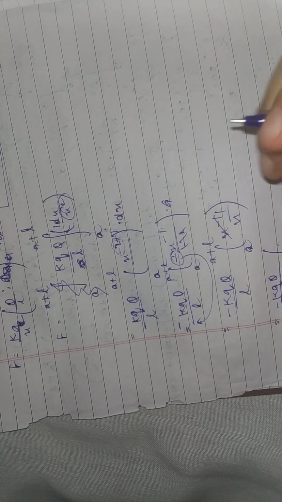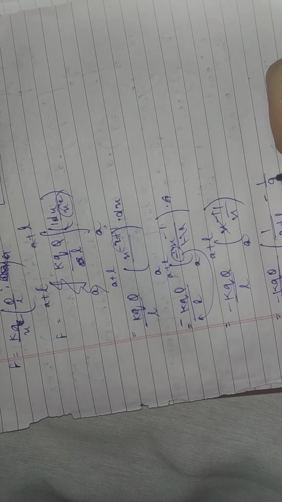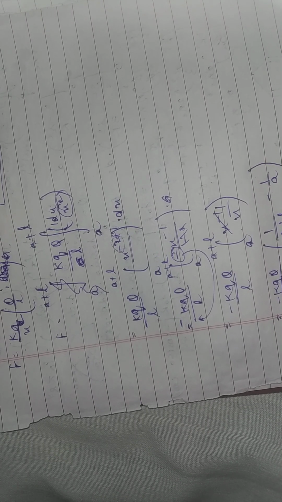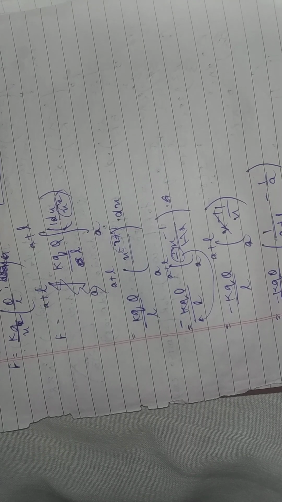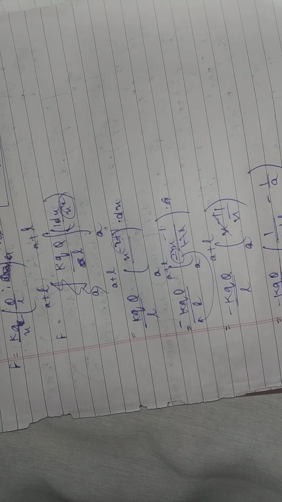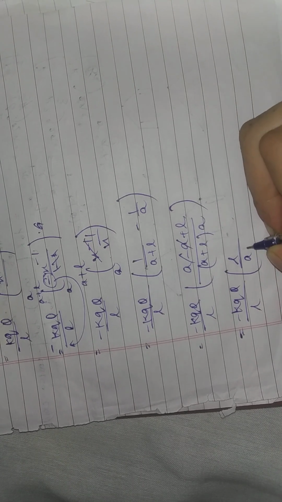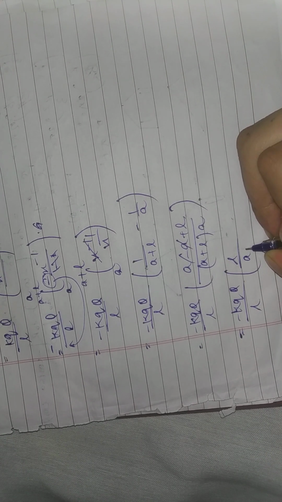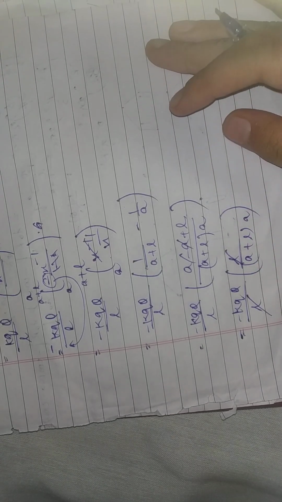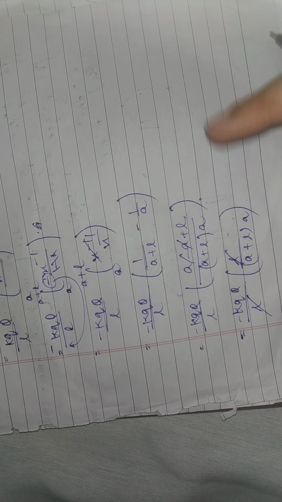Now let's just put in the values. Be careful while putting the values. So it is going to be 1 upon a plus l minus 1 upon a. Minus q upon l. We will take the LCM. So a will be here, a plus l. This will be cancelled out. So it's going to give us minus q upon l, l upon a into a plus l. So L will be cancelled out. Okay, so we're getting kq upon a into a plus l.